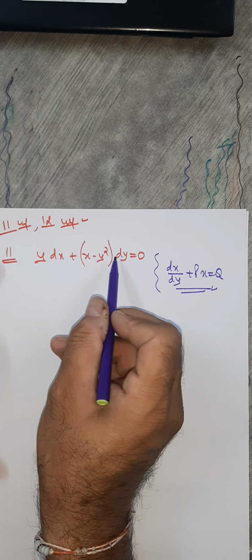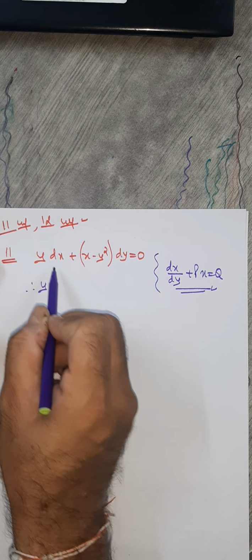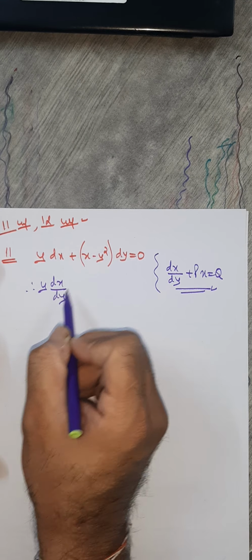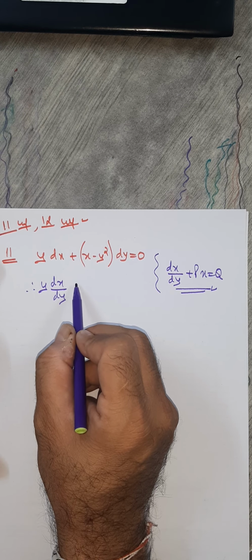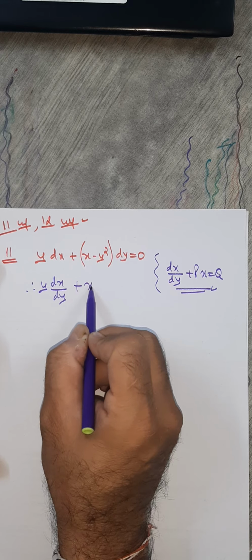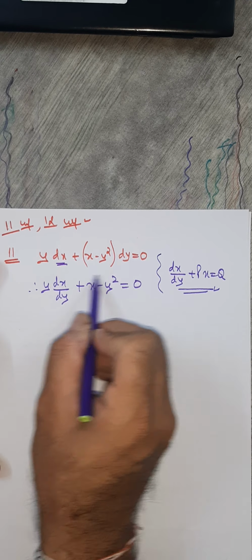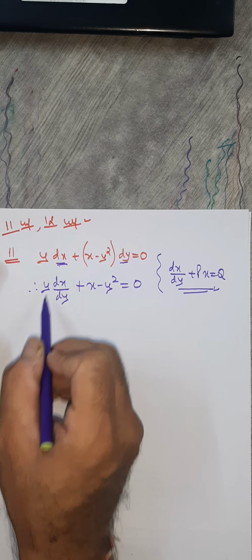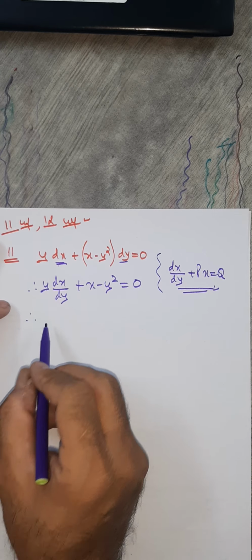So I need dx by dy. So you have y into dx by dy. I'll take both of these on the other side. So, or let me write over here, no problem, equals to 0, right? Dividing by dy. So dy सब divide कर दिया आ गया. Okay. Now coefficient should be always 1.